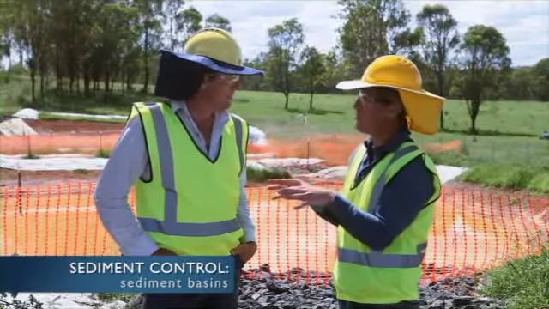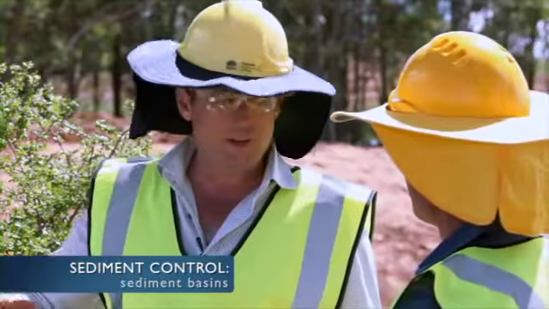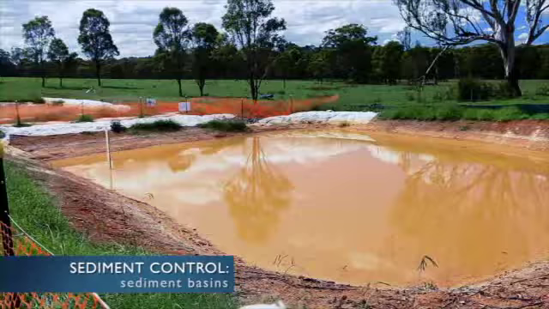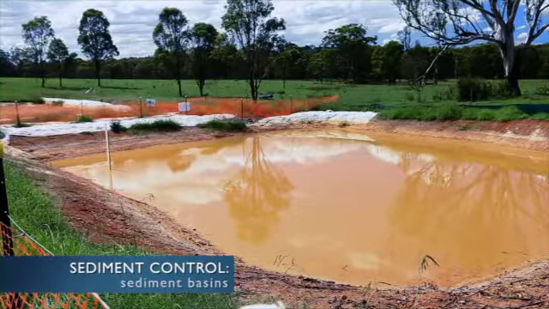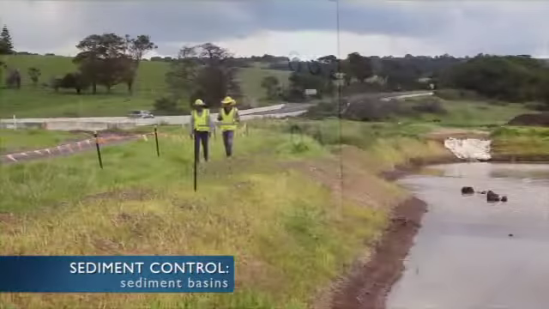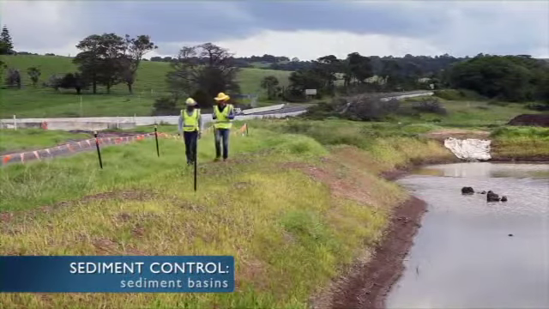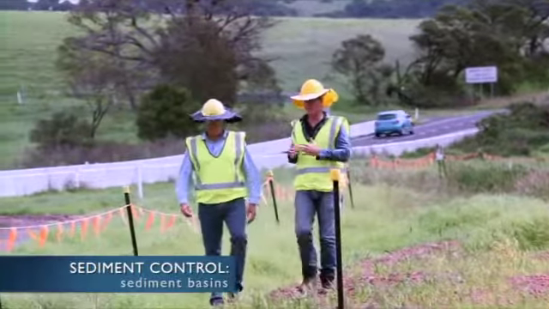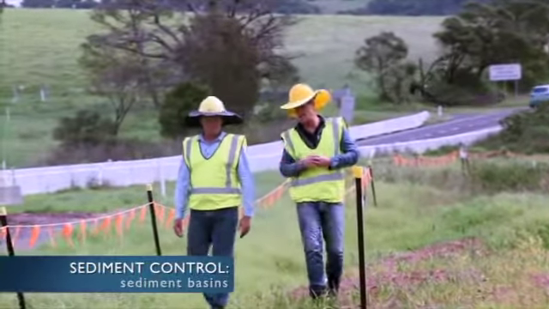I mean, do you just build them and set and forget? No, they're designed to a certain capacity, so once they're full after a rainfall event, they need to be pretty quickly cleaned out to maintain that capacity for the next runoff event. So sediment basins, an important piece of armoury in containing and controlling water and capturing sediment.